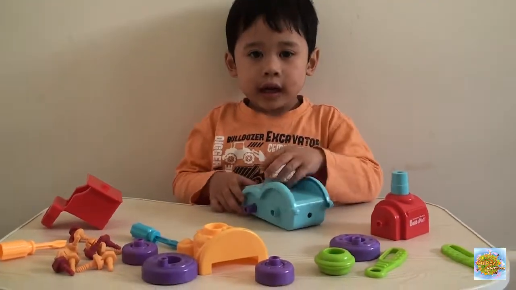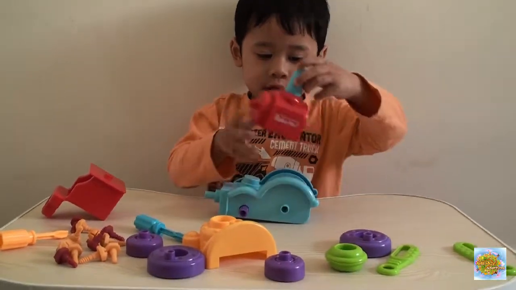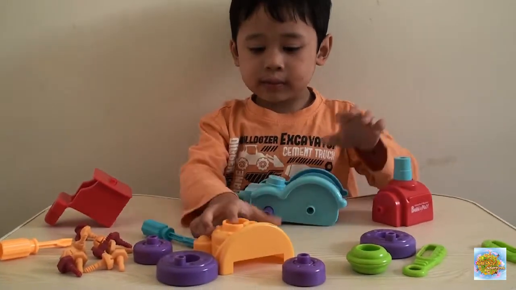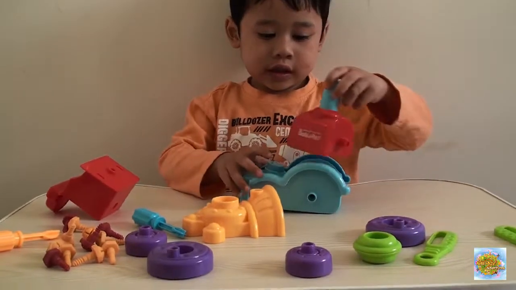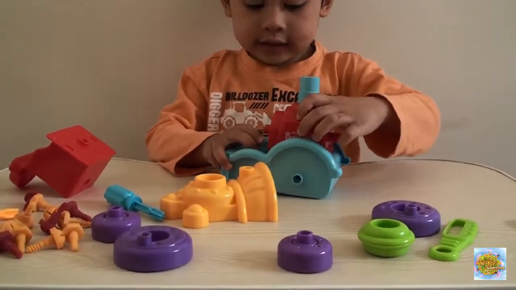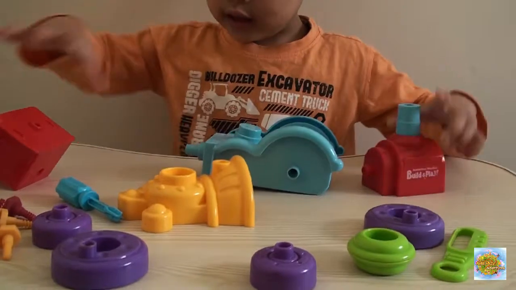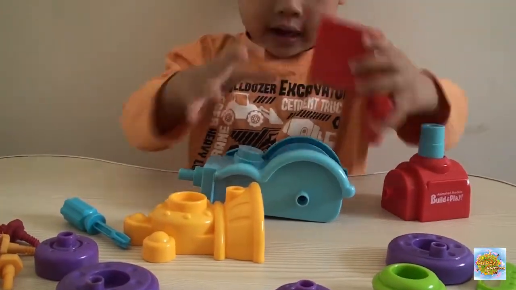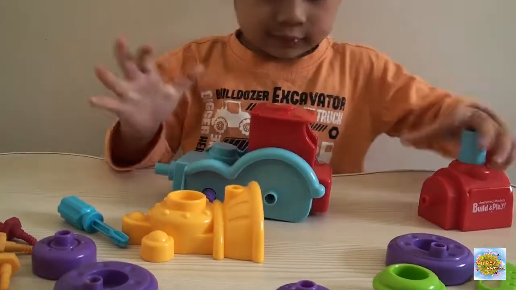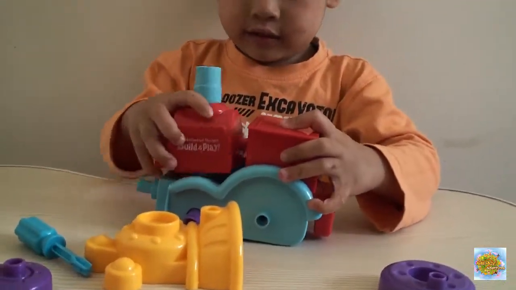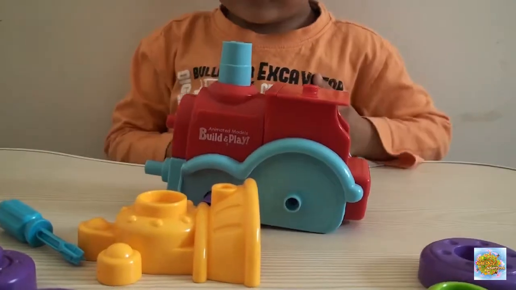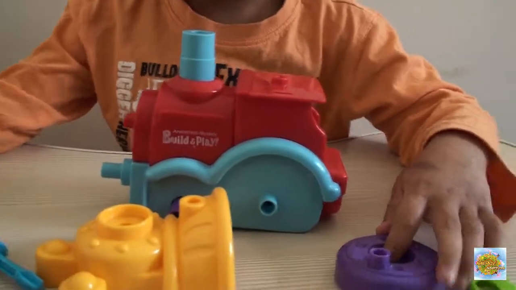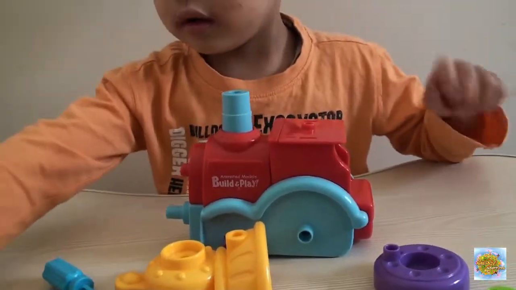Everyone, today I'm going to build a tree. Let's build. First, we put that in, put in the sides, and then put that. And then this one. Next one. And then I will do nail. Like this.